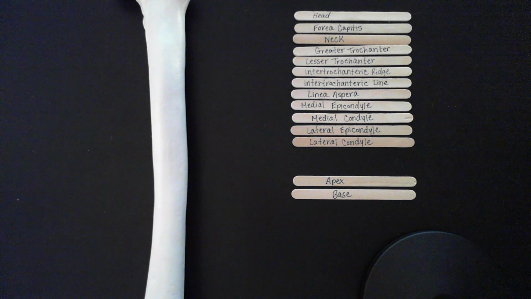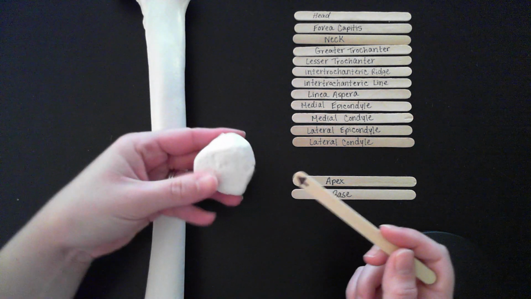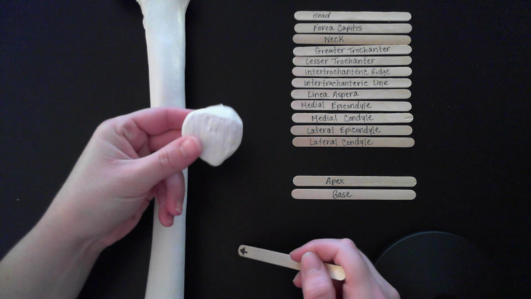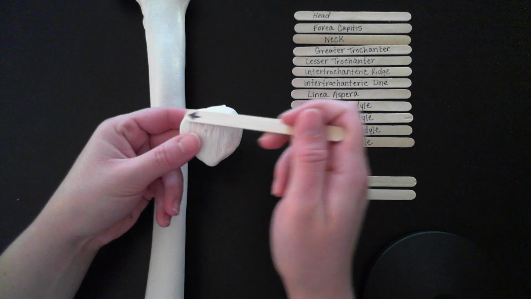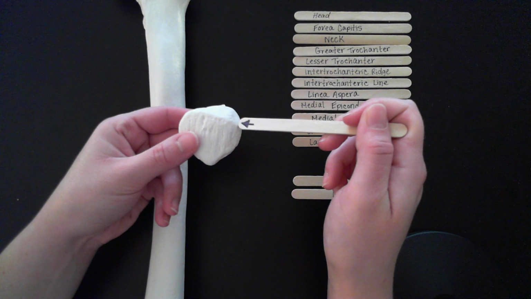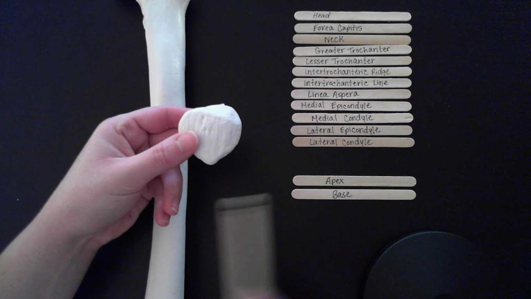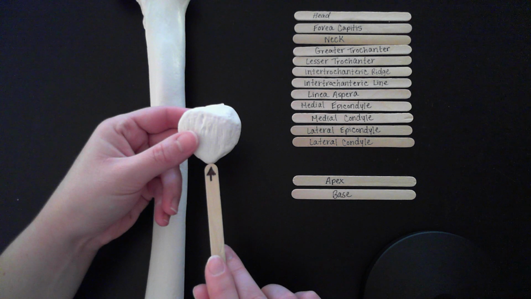For the patella, I just ask that you be familiar with the apex and base. The superior surface is the widest. This is our base. And apex is the point.